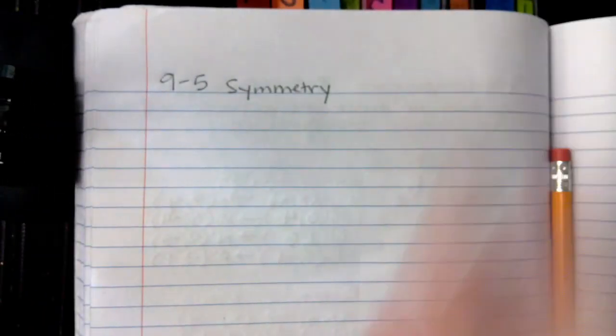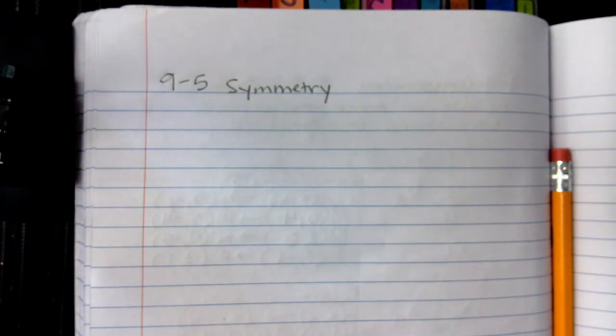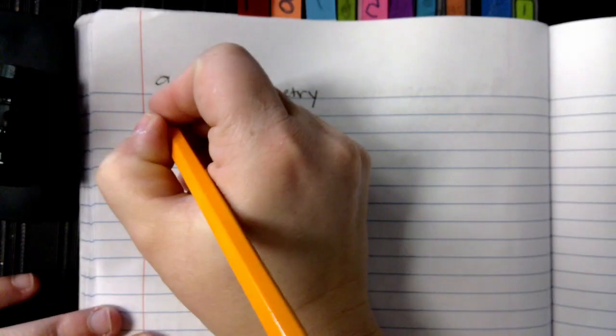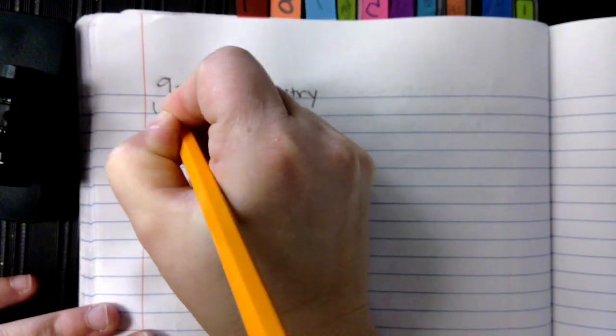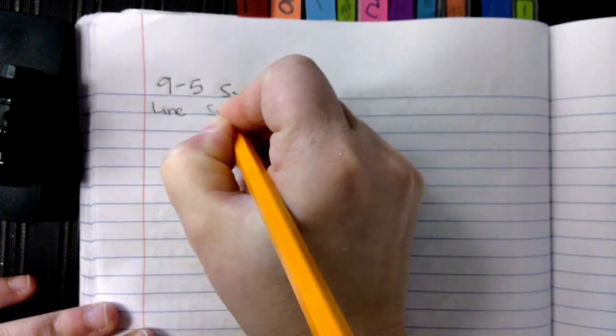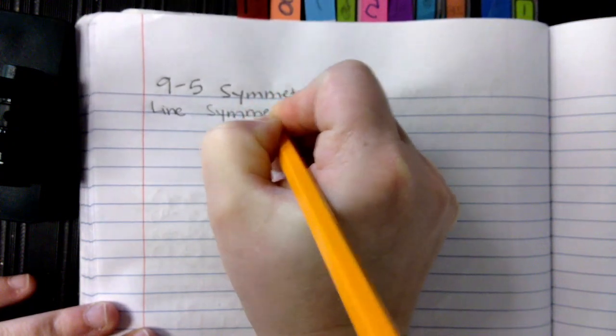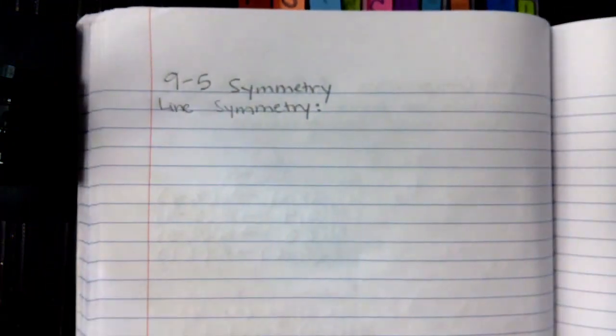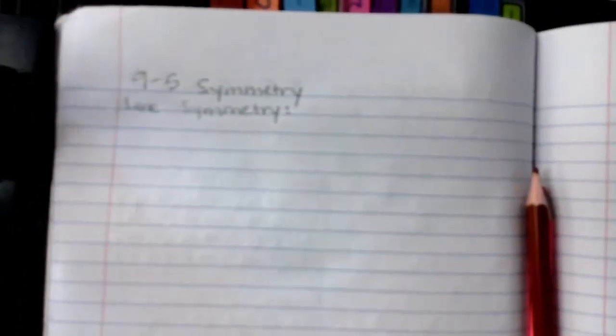Alright, so there's two types of symmetry that we're going to talk about today. One is line symmetry. And this is a symmetry that we are used to learning about, especially in art class or maybe when you're in a younger grade. We talk about that symmetry, that things are symmetrical. Does anyone remember what it means to be symmetrical?